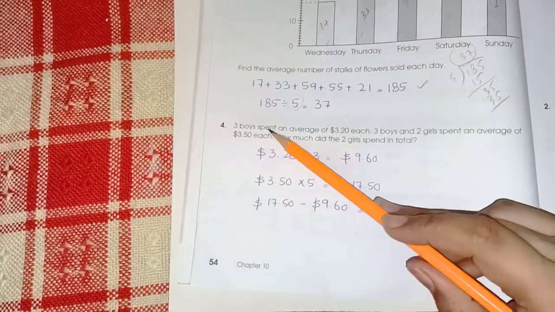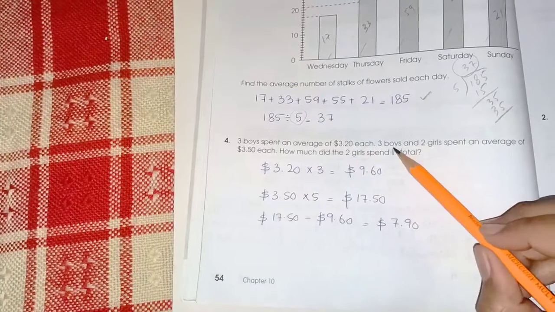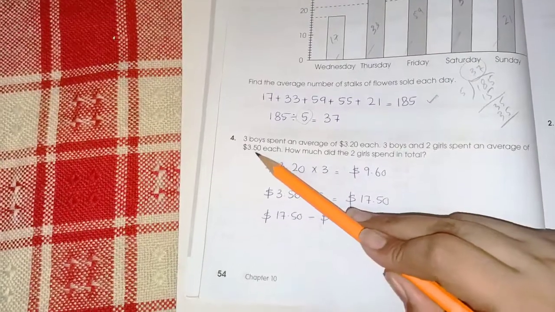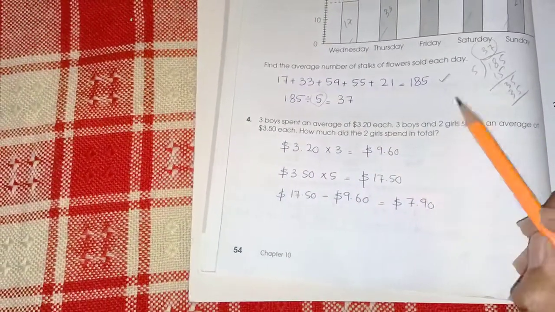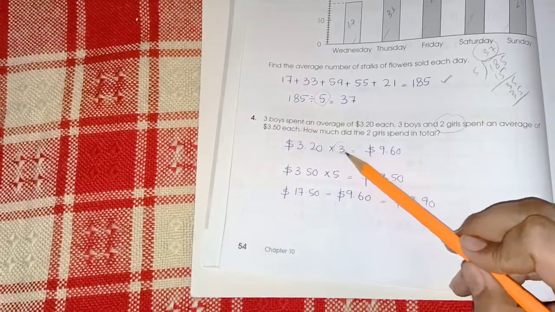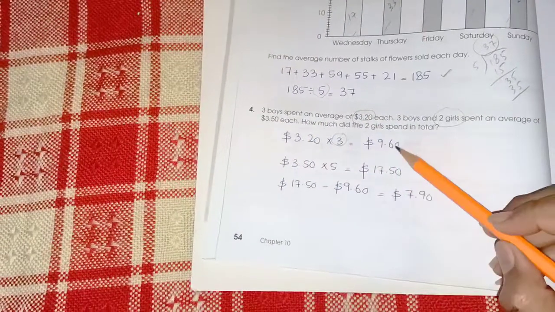Number 3. 3 boys spend an average of 3.20 each. 3 boys and 2 girls spend an average of $3.50 each. How much did the 2 girls spend in all? Simple. 3.20 multiplied by 3, for 3 boys. 9.60.